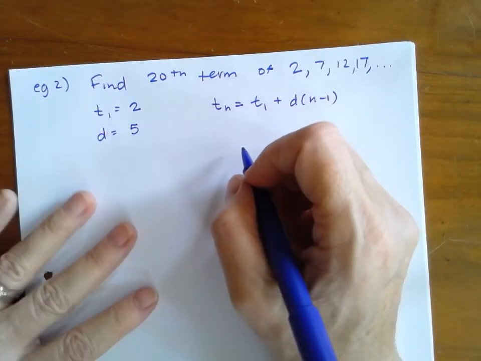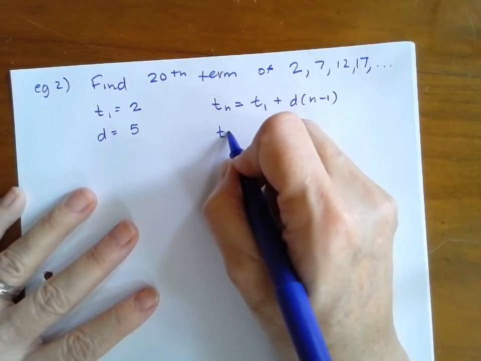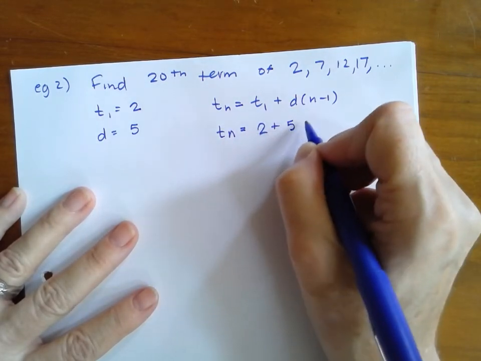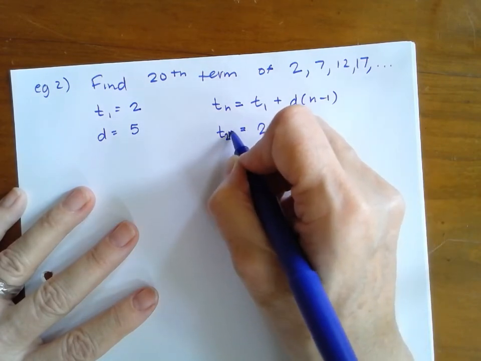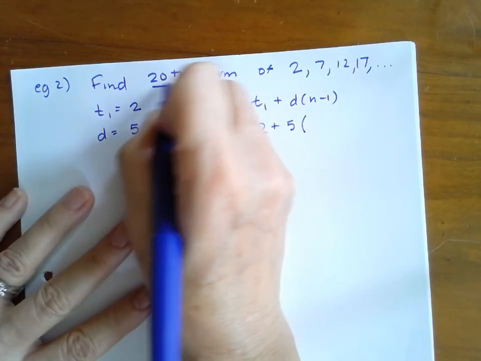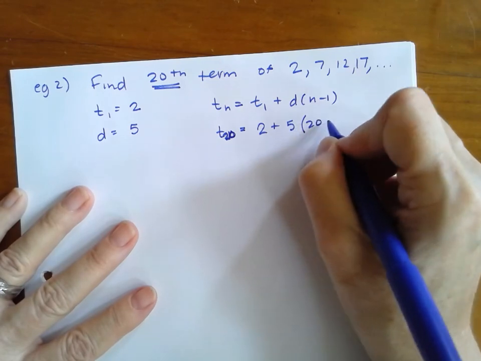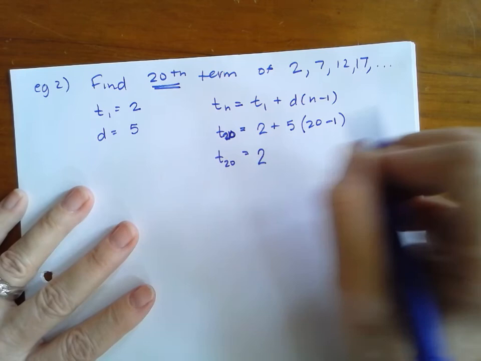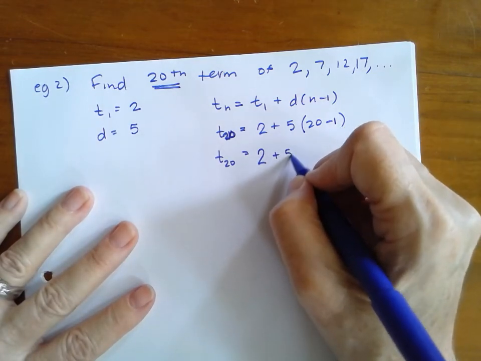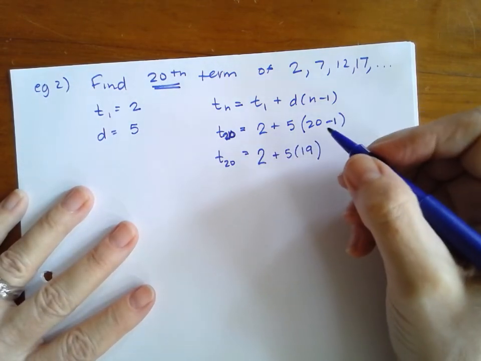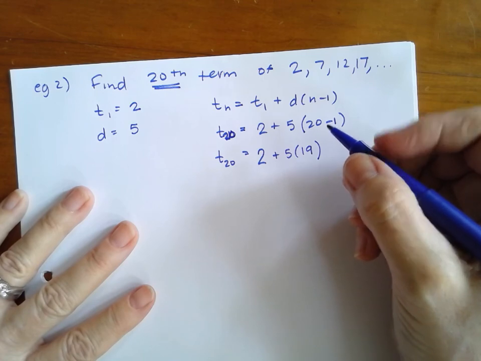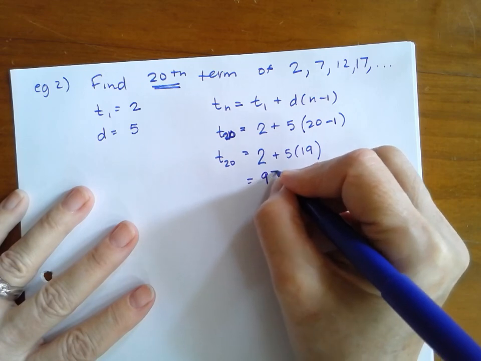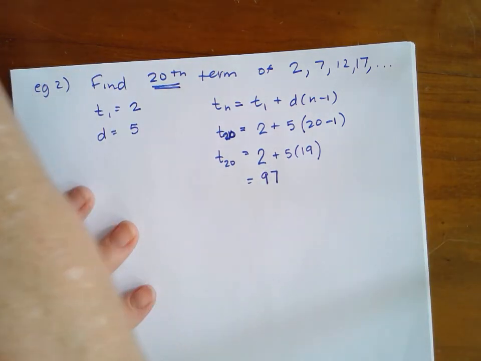So let's see. T sub n equals 2 plus 5 times, this is t sub 20, isn't it? They told me the number of the term, that's the n. 20 minus 1, so that's t sub 20, the 20th term, plus 5 times 19. You told me in class that 5 times 19 was 95, and so this turns out to be 97. Great. I'm going to do the other on the next one.